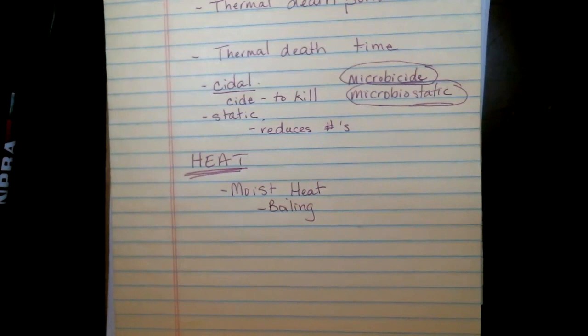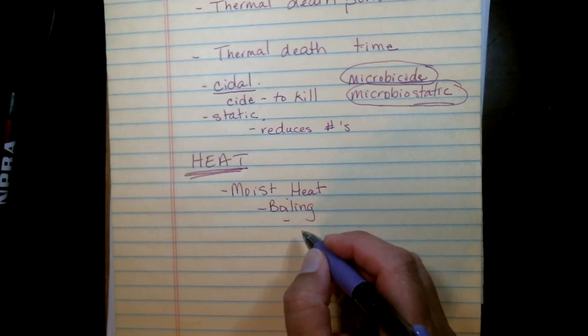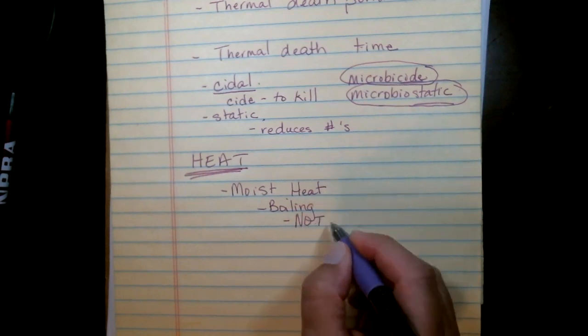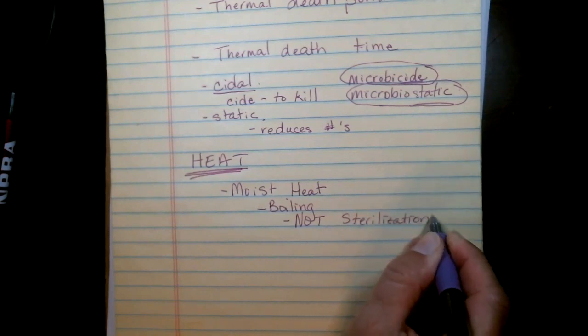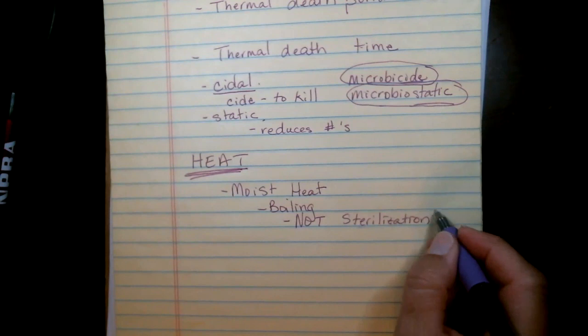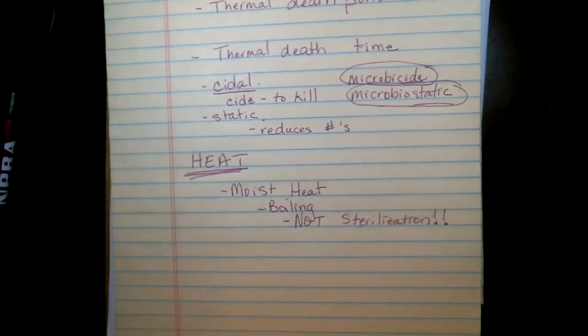Now, sometimes when you think boiling, you think, oh yeah, we've got this. We boil something, we're safe. It is not sterilization. So many people think that boiling is sterilization. It is not. Boiling is going to reduce the number of bacteria and fungus. It kills what we call vegetative cells.